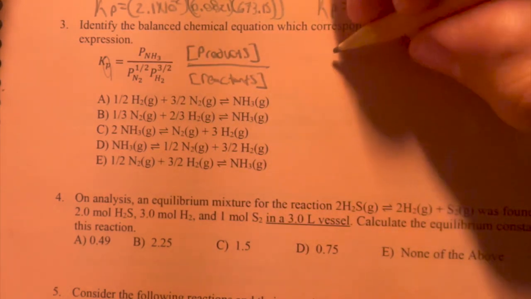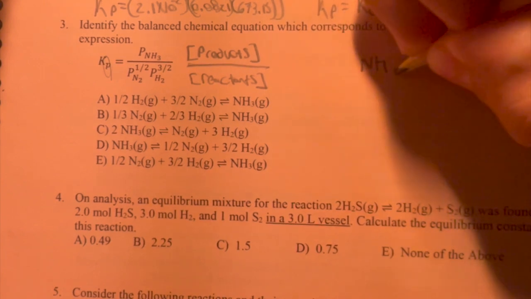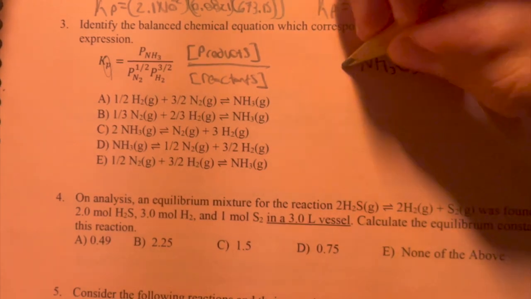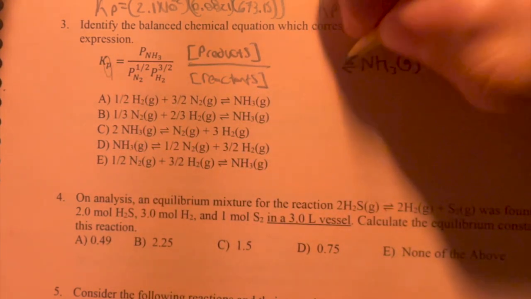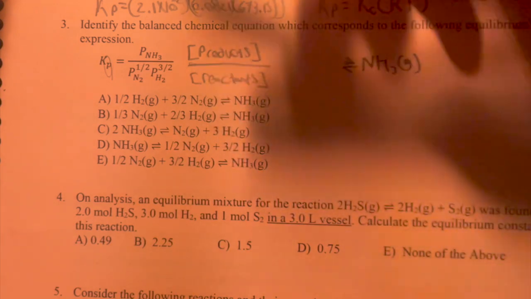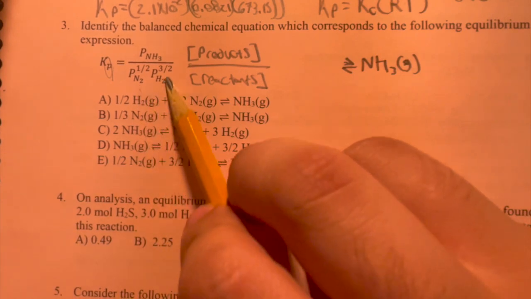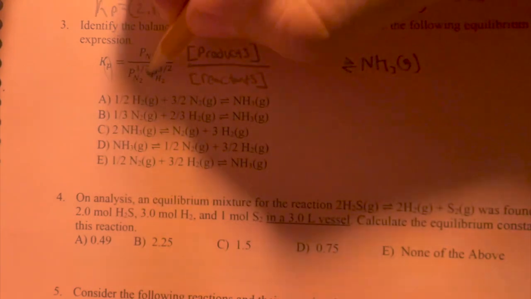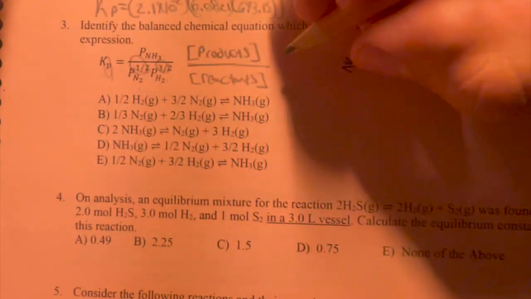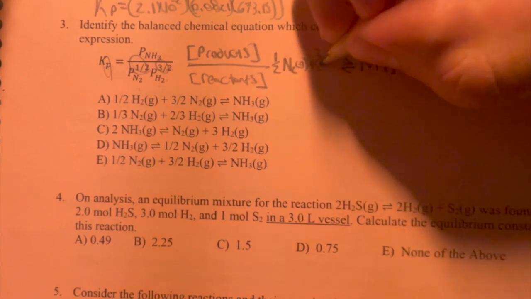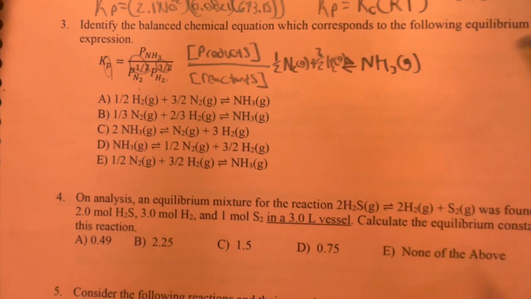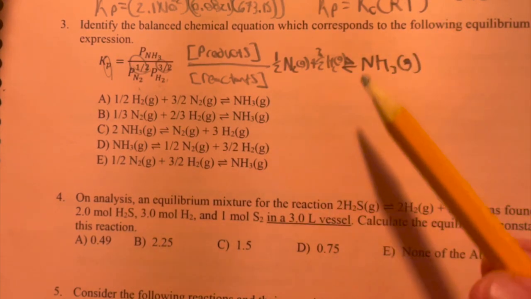So we'll have ammonia as a gas as our product in equilibrium. We know it's in equilibrium because it has a K expression with nitrogen gas and hydrogen gas. Remember that the exponents are simply the coefficients of each of these. So we'd have 1/2 nitrogen gas plus 3/2 hydrogen gas. I know it's a little sloppy, but that's basically our formula. So it's not A, it's E. Okay, cool.